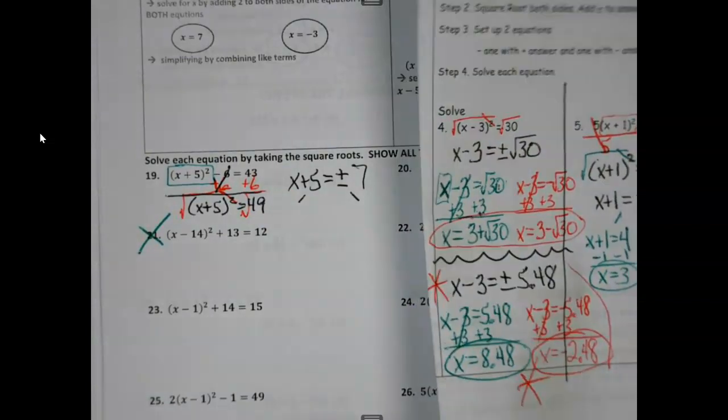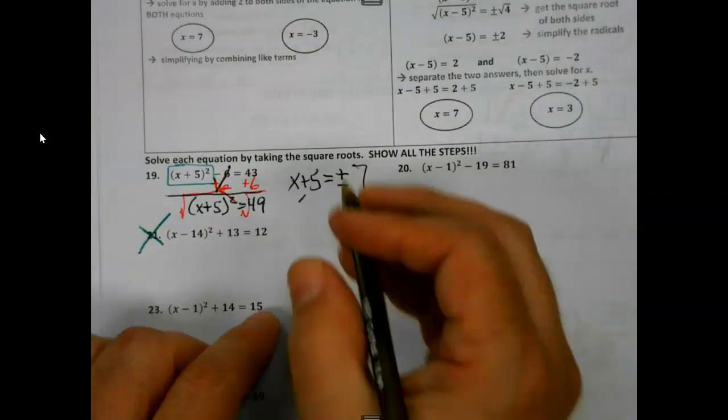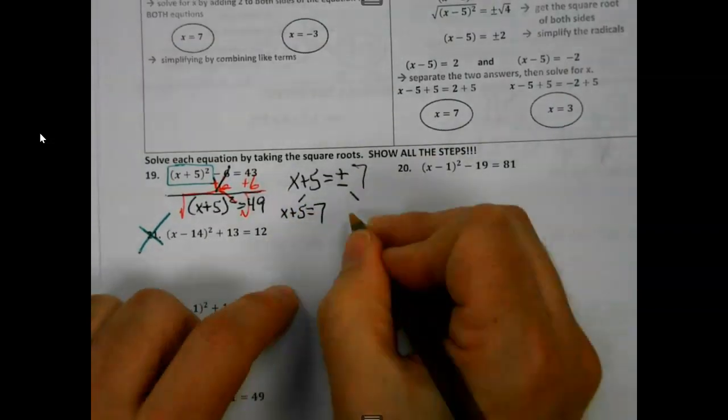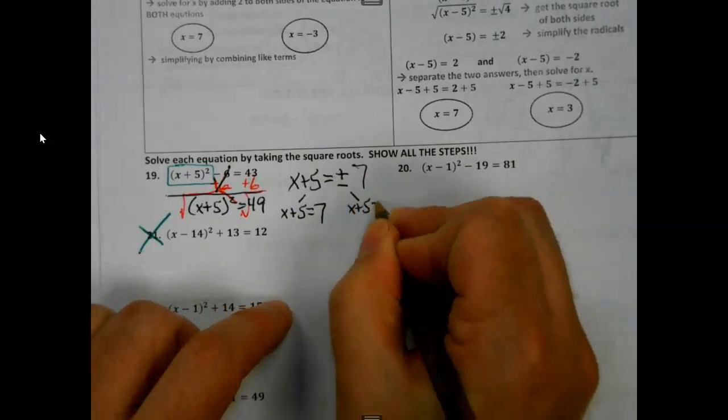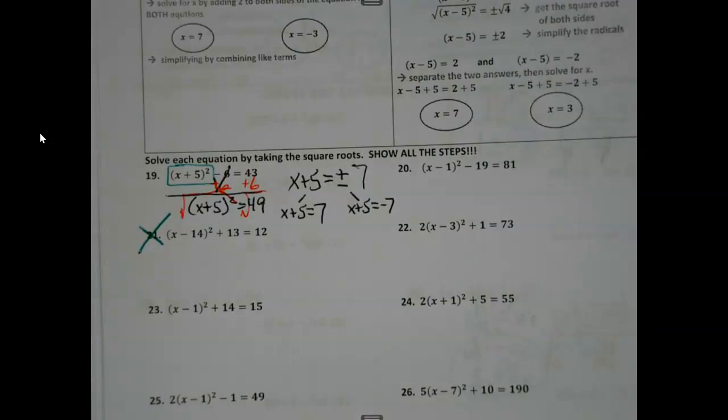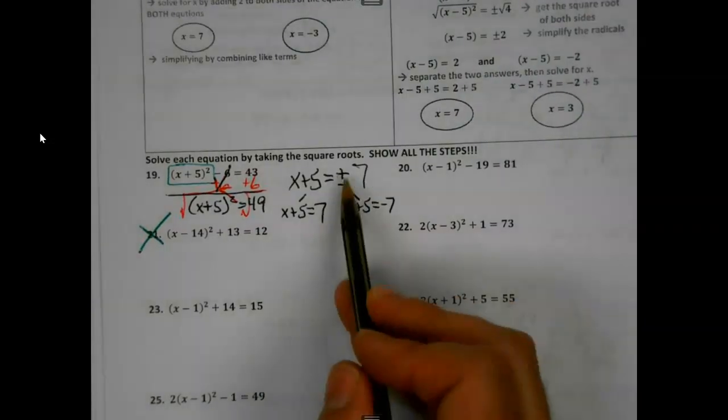I do have extra paper in the packet if you need scratch work. I apologize that I didn't space these out a little better. But we're going to have one equation where it's equal to positive 7, and one equation where it's equal to negative 7, because again, we got two answers.